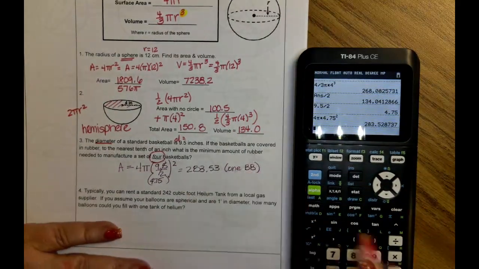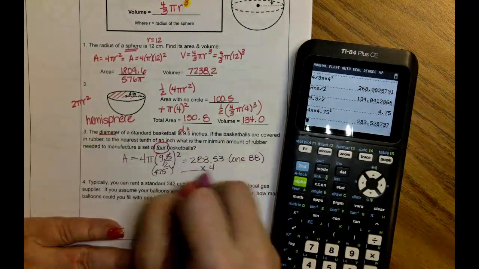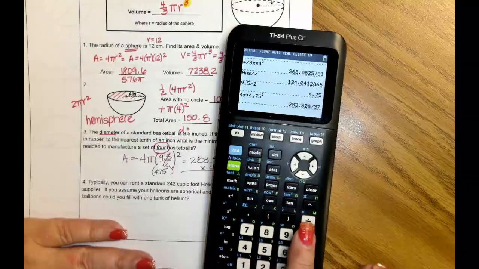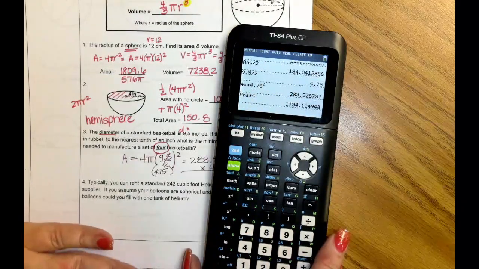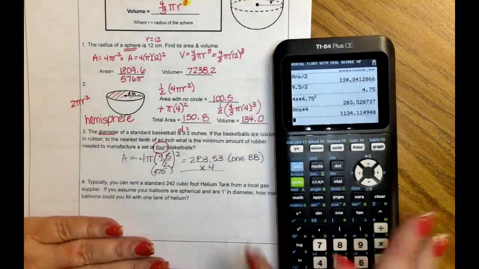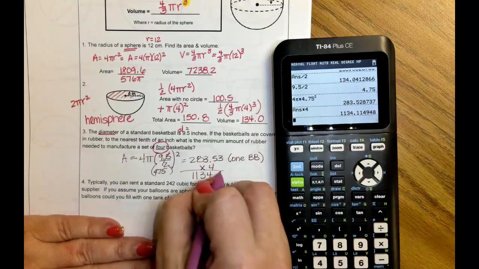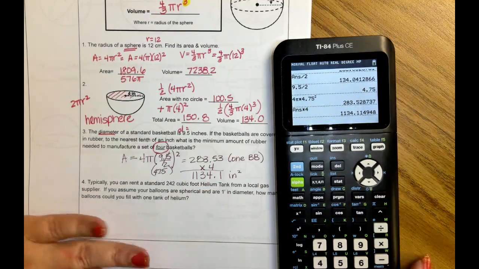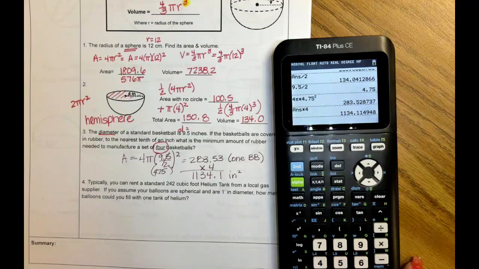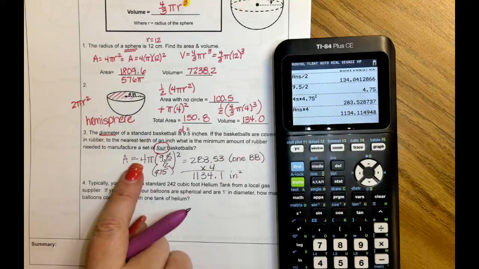I want to know what it is for 4. So you would multiply that by 4. Take that number, don't round it until the very end. Multiply it by 4, you get 1134.1. So you get 1134.1 inches squared of rubber to cover the ball. Okay, so make sure that you don't mistake the 4 in the example or in the equation for the 4 that's in the problem.